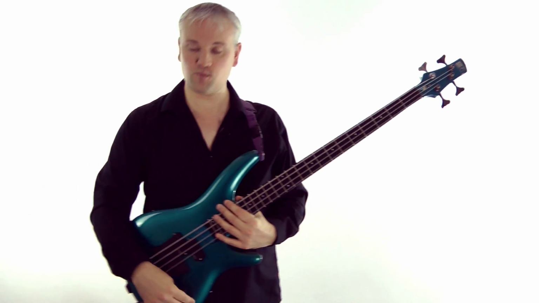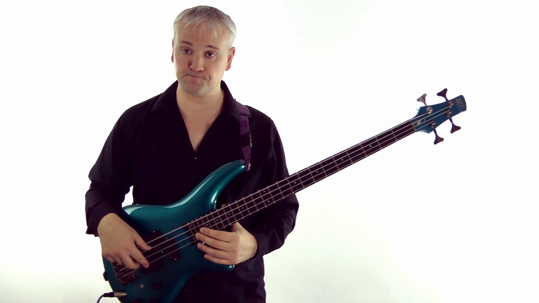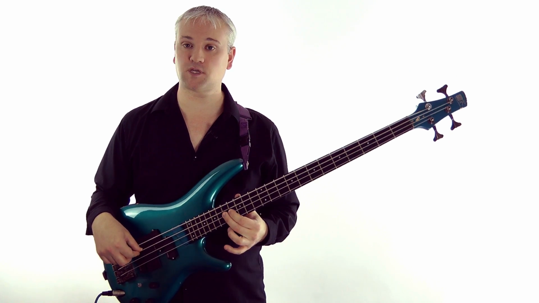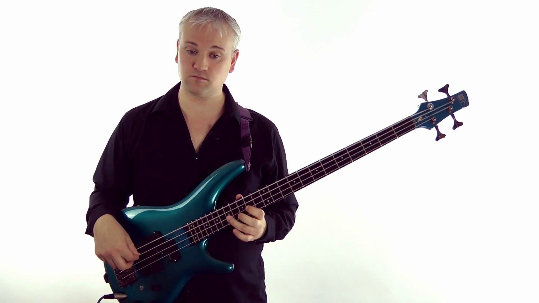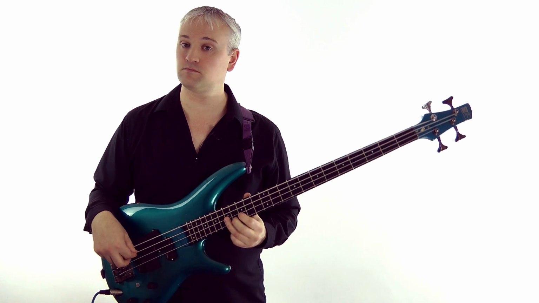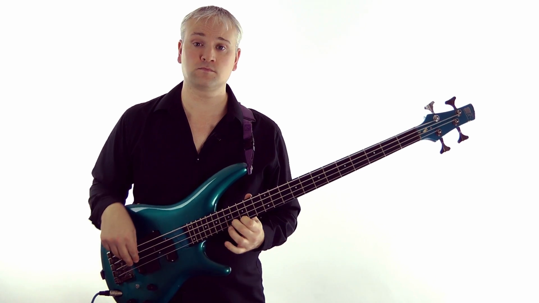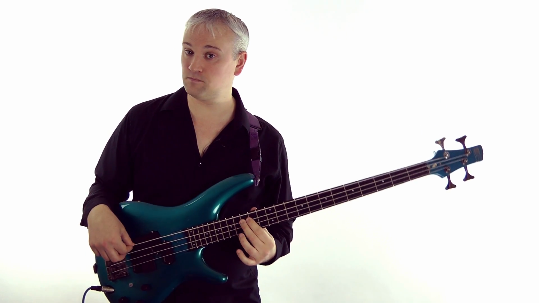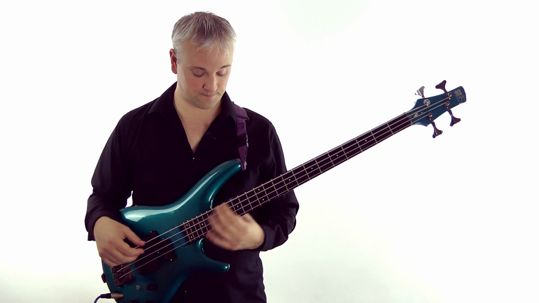So here we are again with the chord C major 7. So I'm finishing on the 5th there. There I finished on the root.